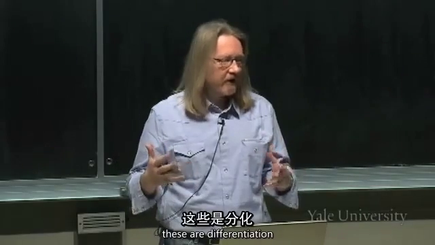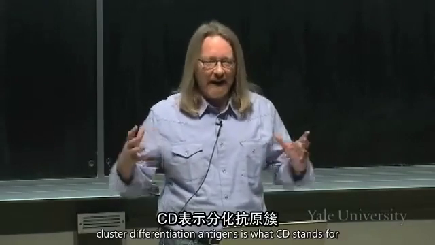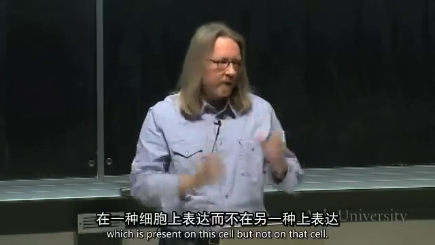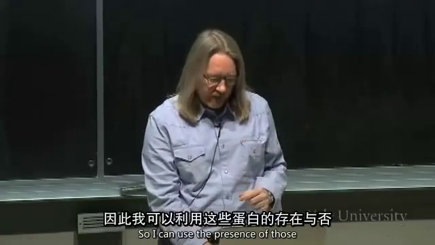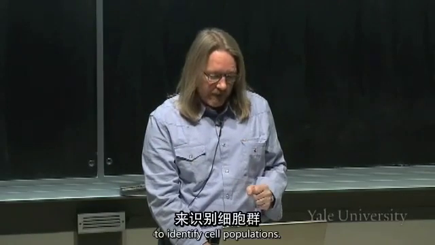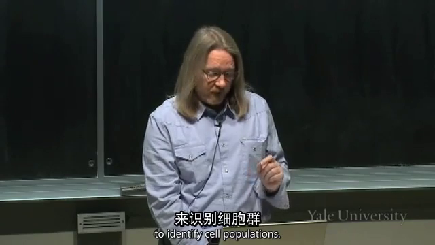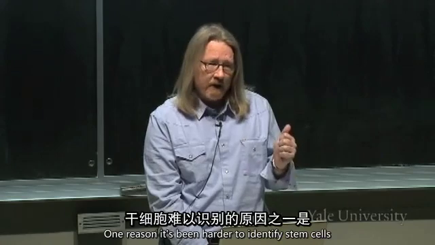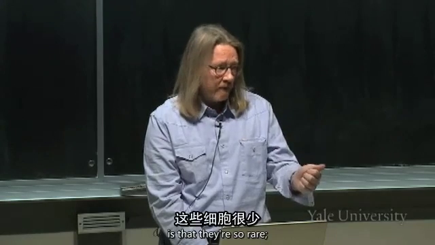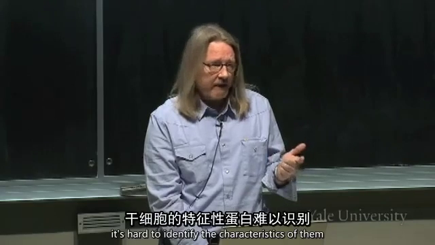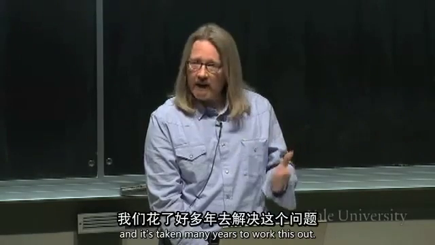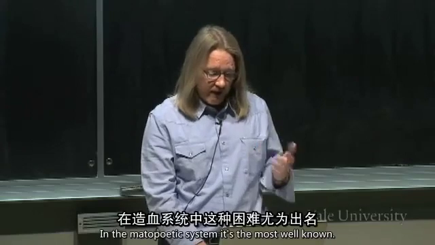These are cluster differentiation antigens is what CD stands for, but it really means a particular protein which is present on this cell but not on that cell. And so I can use the presence of those to identify cell populations. One reason it's been hard to identify stem cells is that they're so rare. The other reason is that it's hard to identify the characteristics of them, and it's taken many years to work this out.